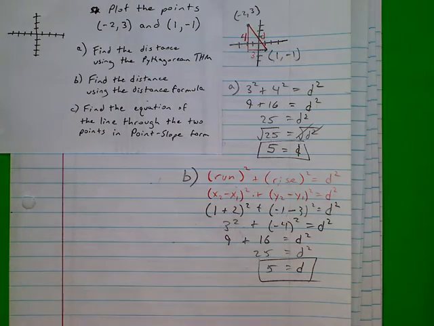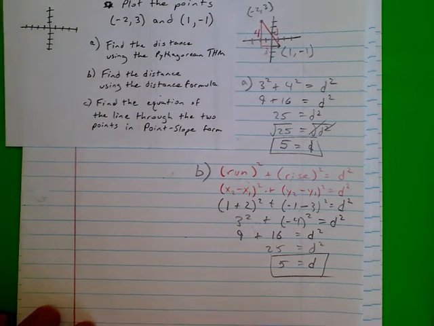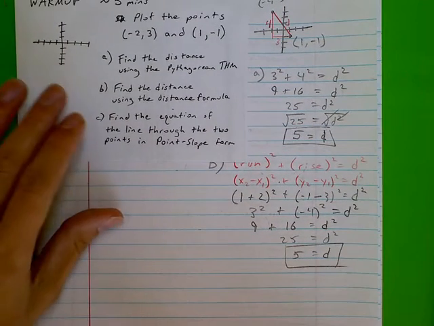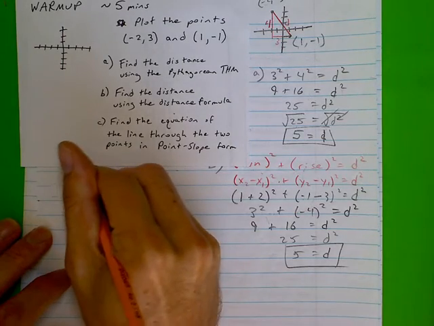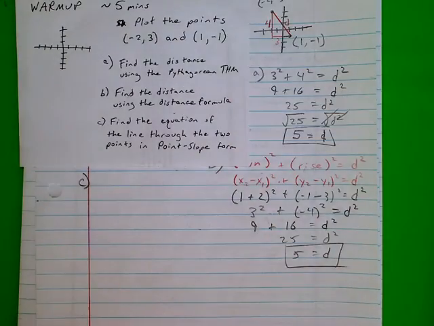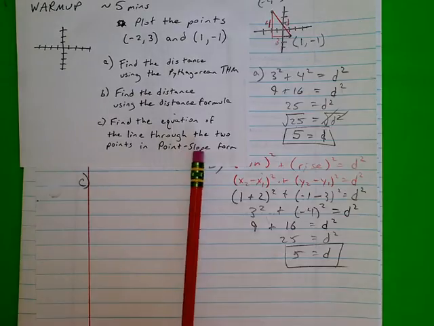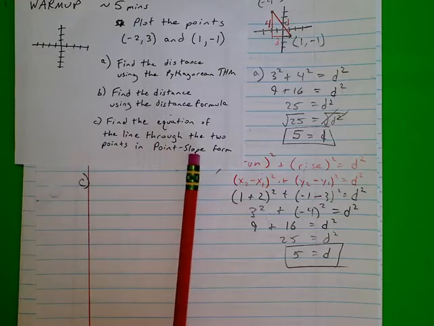Okay, so there's B, and let's look at C. So C is maybe the part that you had a little bit more trouble remembering from the first lesson. So let's recall what that looks like. So here I want to find the equation of the line that goes through these 2 points, and I want to find it in point-slope form. So what information do I need to use point-slope form? Exactly. I need a point, and I need the slope.